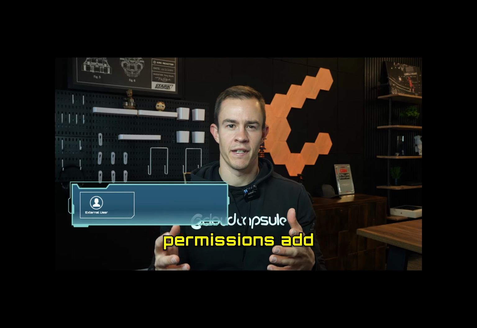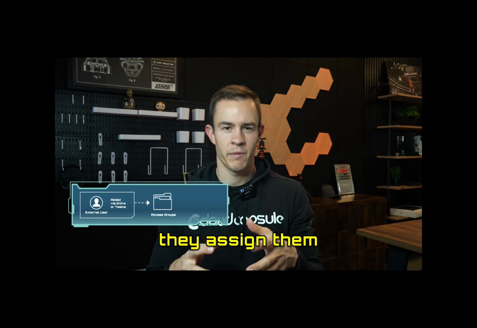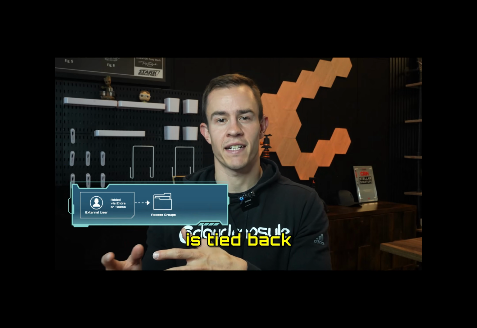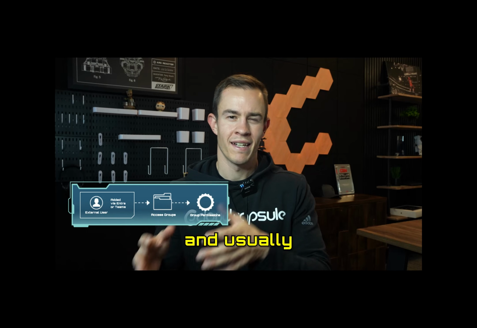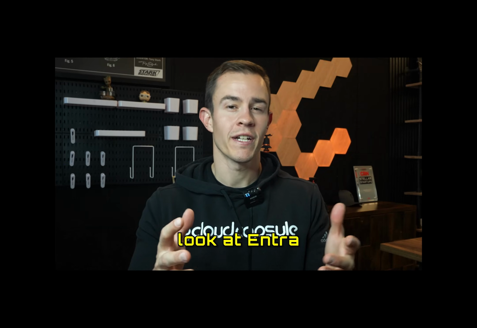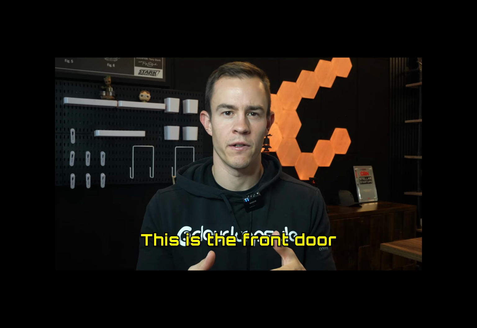Someone with enough permissions adds the external user directly in Entra or in Teams. They assign them into a group, and that group is tied back to apps, sites, or roles. This is deliberate, auditable, and usually done by IT. And when you look in Entra, the guest user makes sense. Yep, that's our accounting vendor. This is the front door to your tenant.